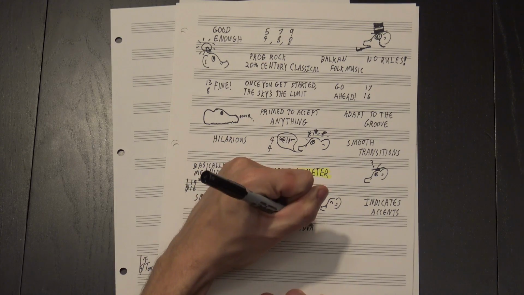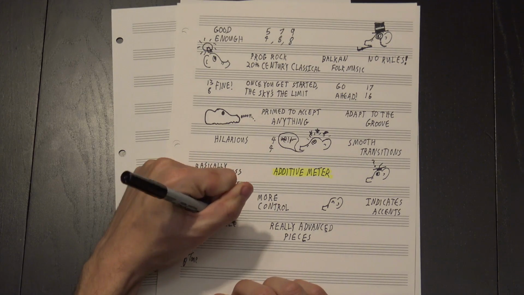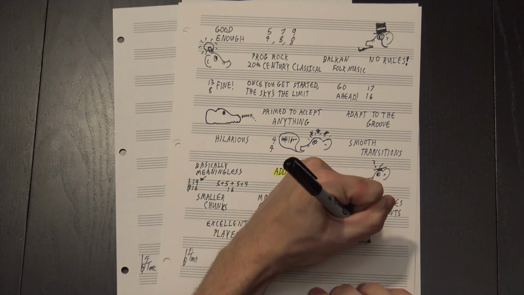This sort of thing should only be used in really advanced pieces though, and you need excellent players to pull it off. Or just players from the Balkans.